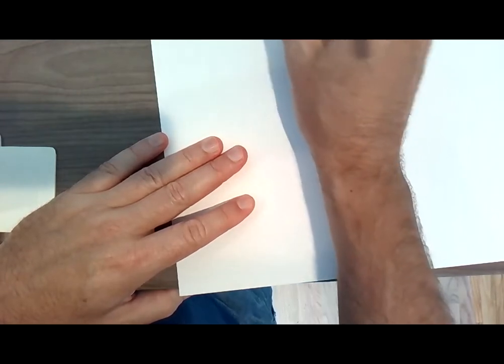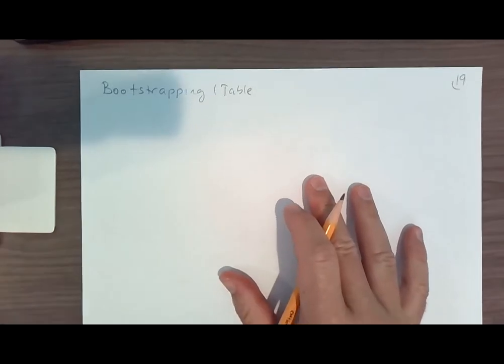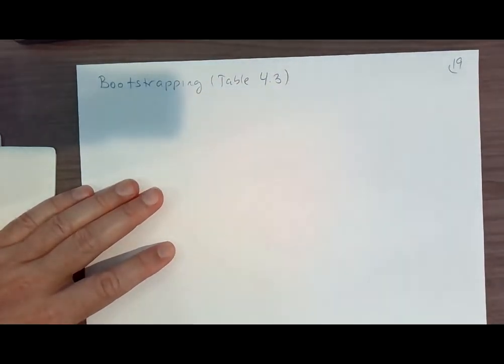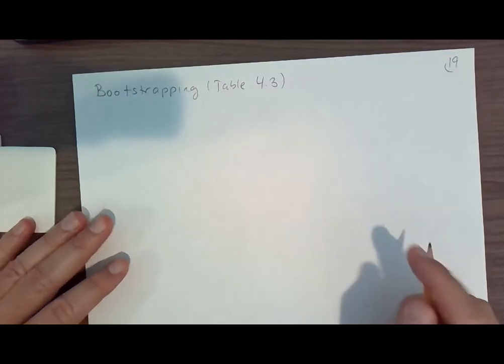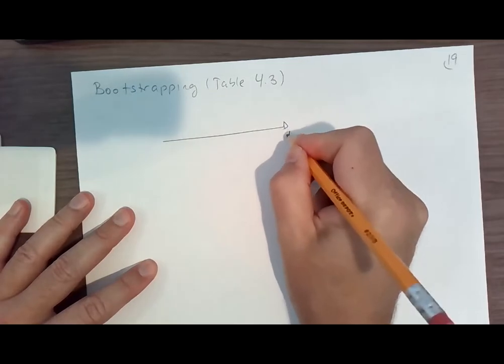This is Hall's table 4.3. So there are maturities that we're going to be looking at. This is my timeline.